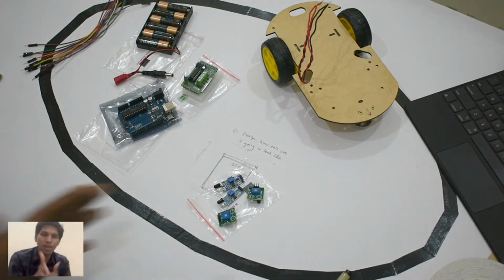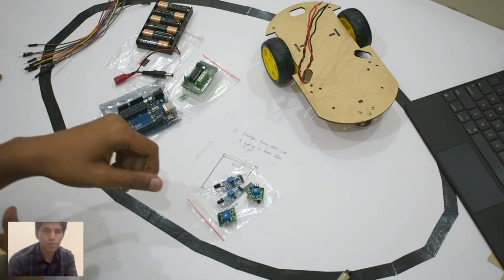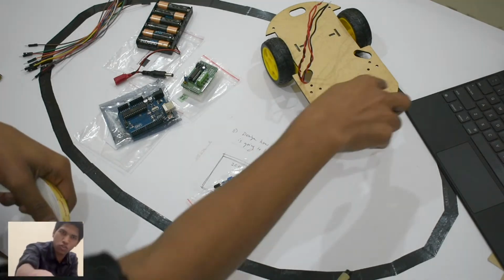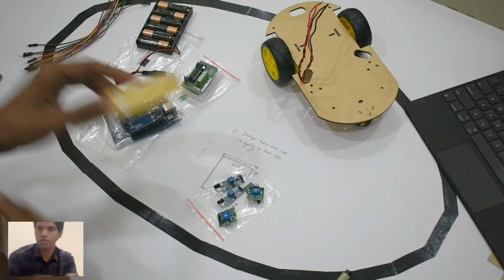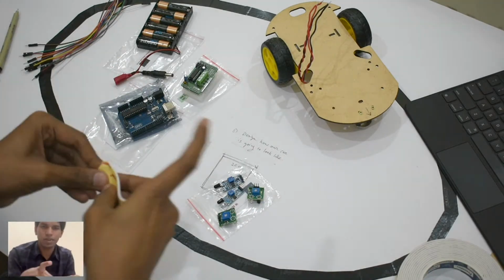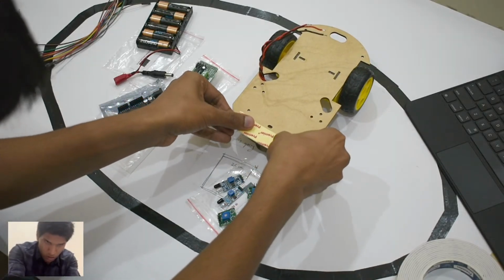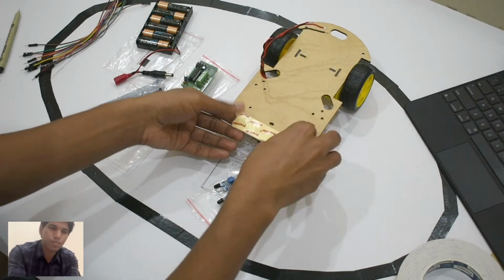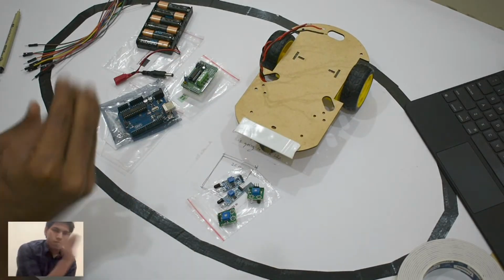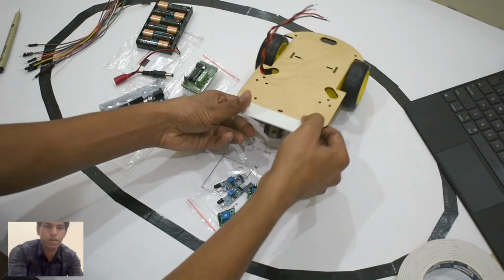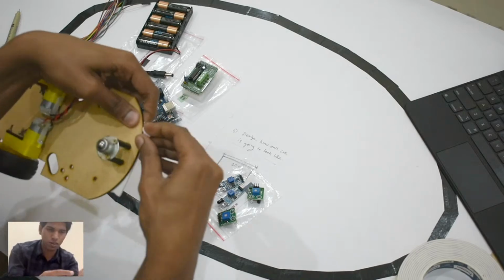Okay, so let's start. I'm just going to be using double-sided tape, as I told you guys. I'm going to start with connecting the IR sensors to the front of my car. So I'm just going to attach this tape here. Okay, cool. So I'm just going to tear off this section.